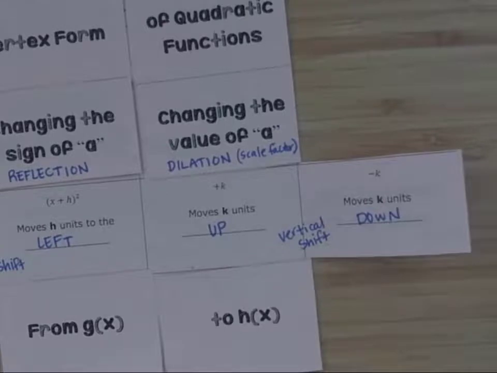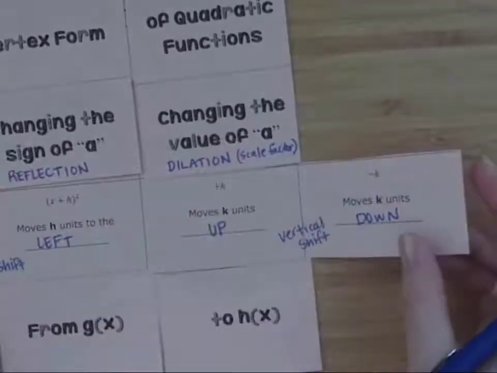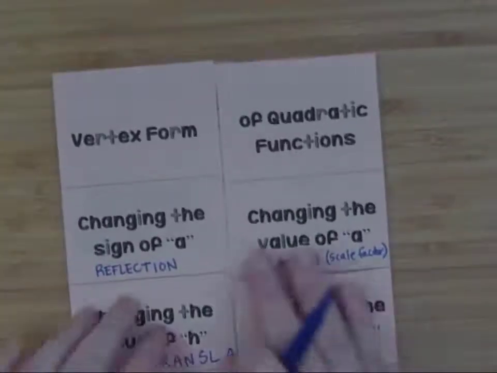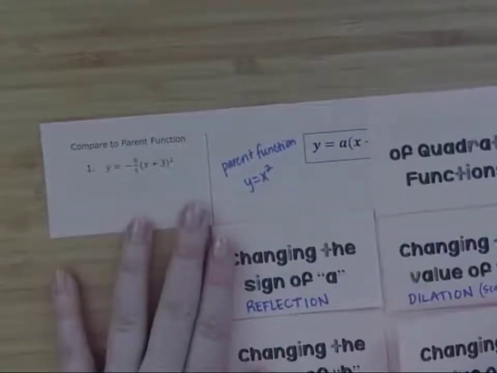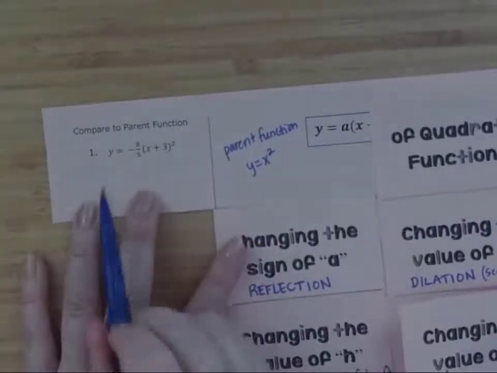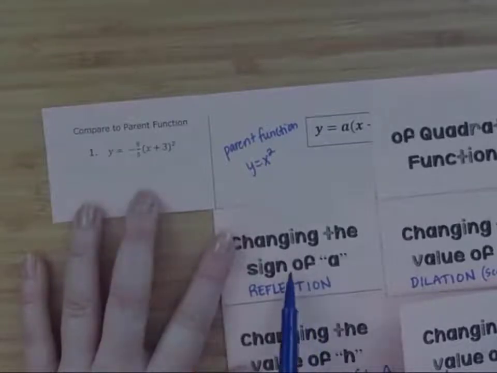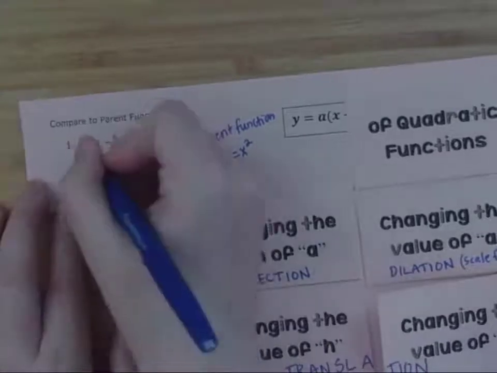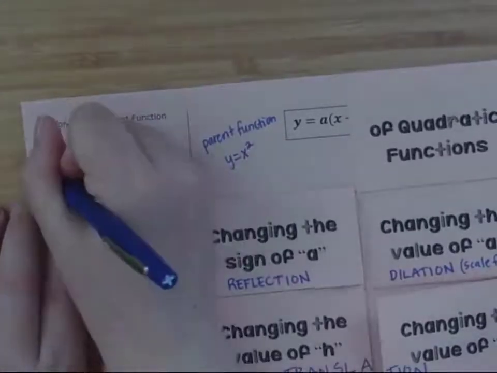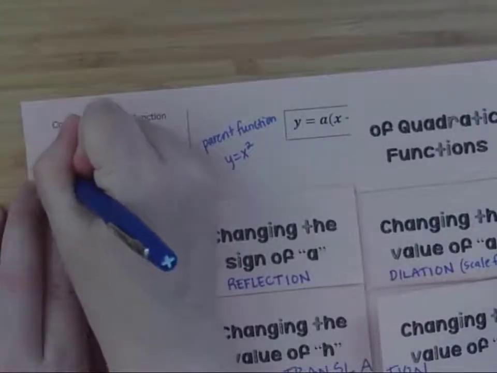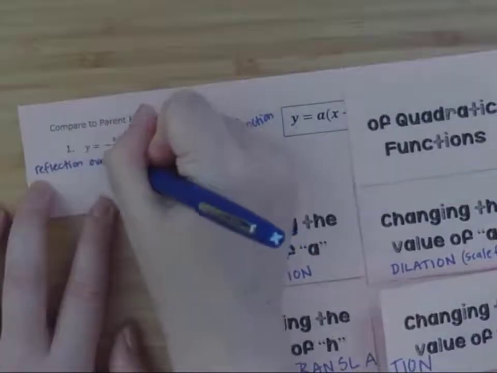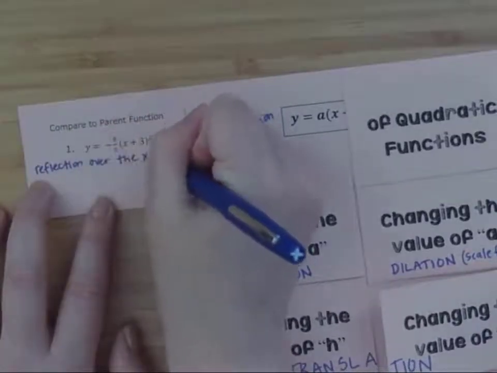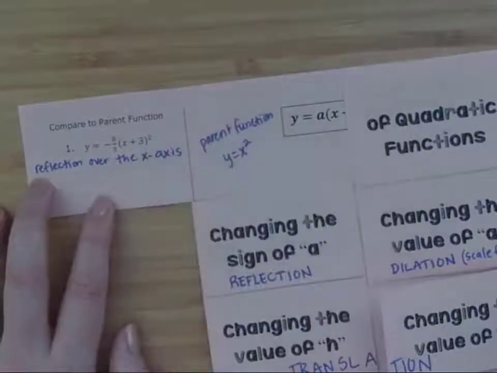All right, so back at the top, we can compare these examples to the parent function. So if I've changed the sign of A, I'm dealing with a reflection. So you might say, okay, this opens downward, or you might use the term that it's a reflection over the x-axis, and it's always going to be over the x-axis for now.